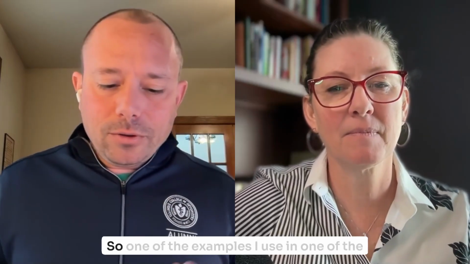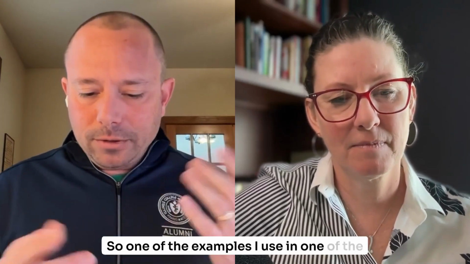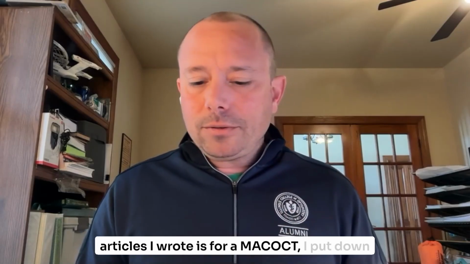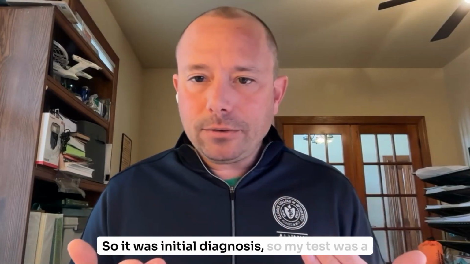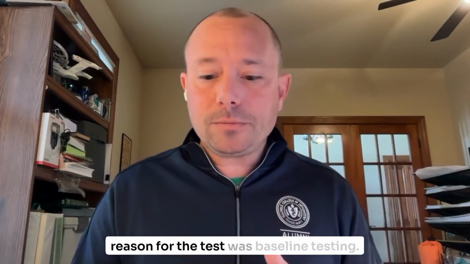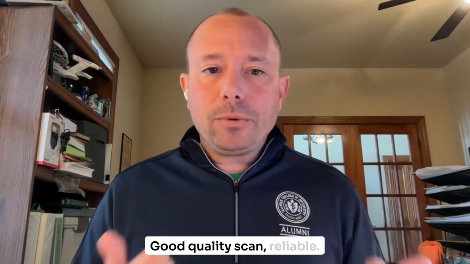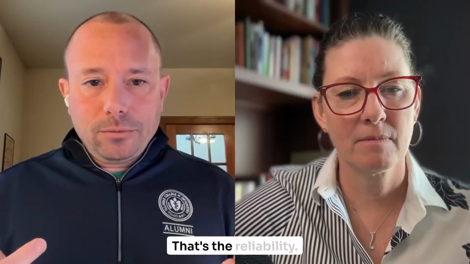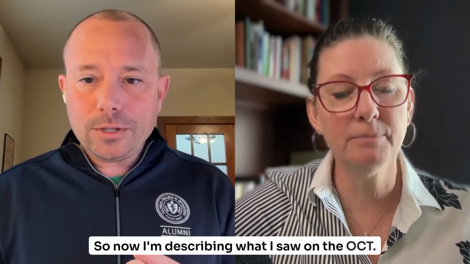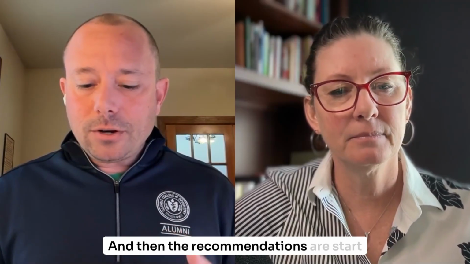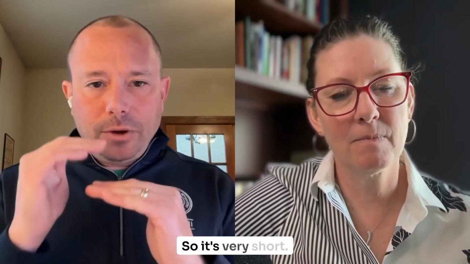So that can be pretty simple. Like one of the examples I use in one of the articles I wrote is for a Mac OCT. I put down early AMD baseline testing. So as initial diagnosis, the reason for the test was baseline testing. Good quality scan, reliable. That's the reliability. The results were mild RPE dispersion, no neo or fluid. So now I'm describing what I saw on the OCT. And then the recommendations are start AREDS2 supplementation, repeat in 6 months for progression evaluation or analysis.